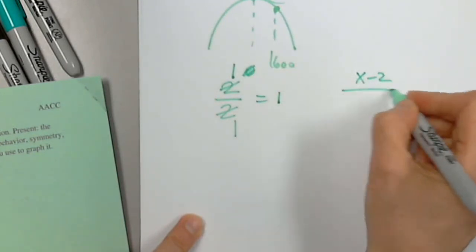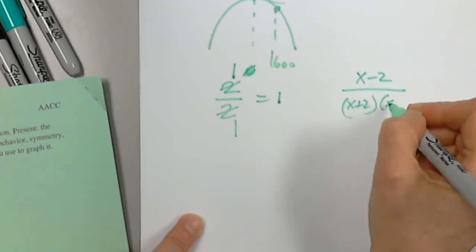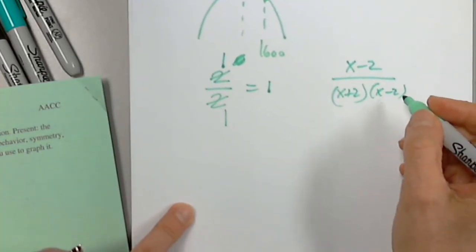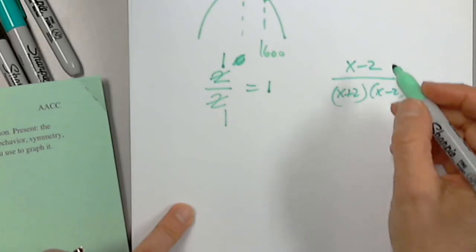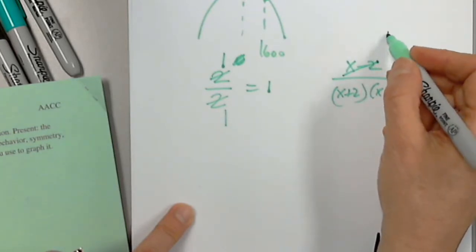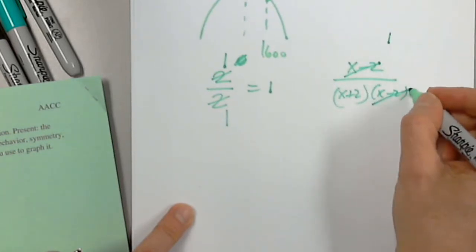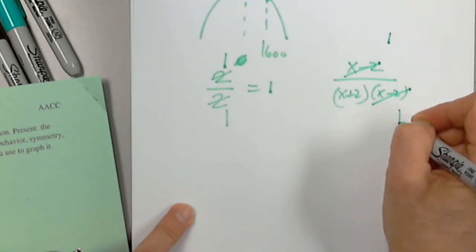So x minus 2 divided by x plus 2 times x minus 2. Always write what you divide. I divide the top by x minus 2, and I don't get 0 but 1. I divide x minus 2 by x minus 2, and I get 1.